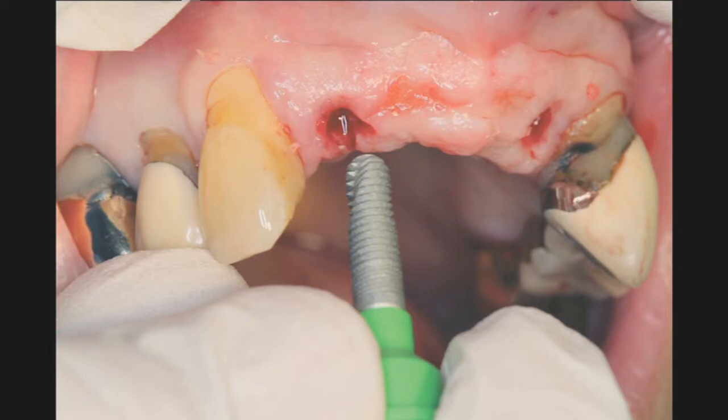So you can see these are self-threading implants, and we are undersizing the osteotomy site. The site that we created is actually slightly smaller than the diameter of the final implant. So this gives us outstanding initial implant stability.